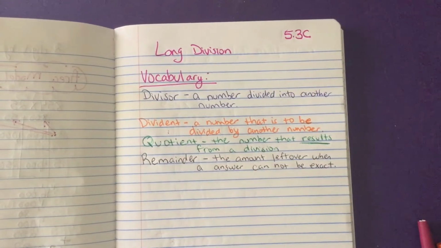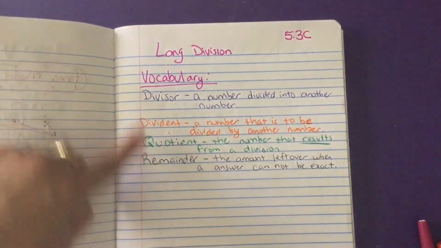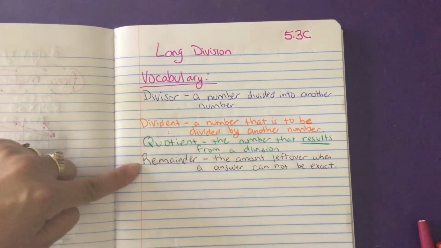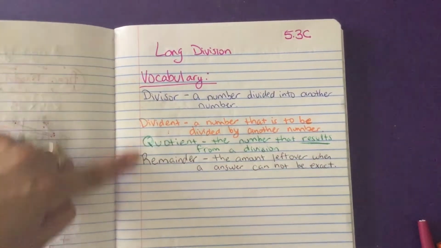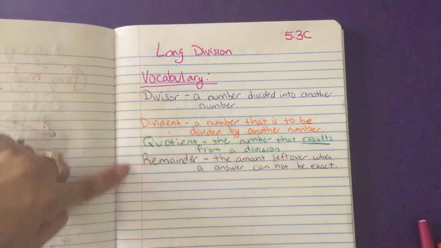So when you're dividing, if you have something left over, that is called a remainder. Those are our 4 vocabulary words: divisor, dividend, quotient, and remainder. Practice those 4 vocabulary words because you will see them and it might be on your quiz.